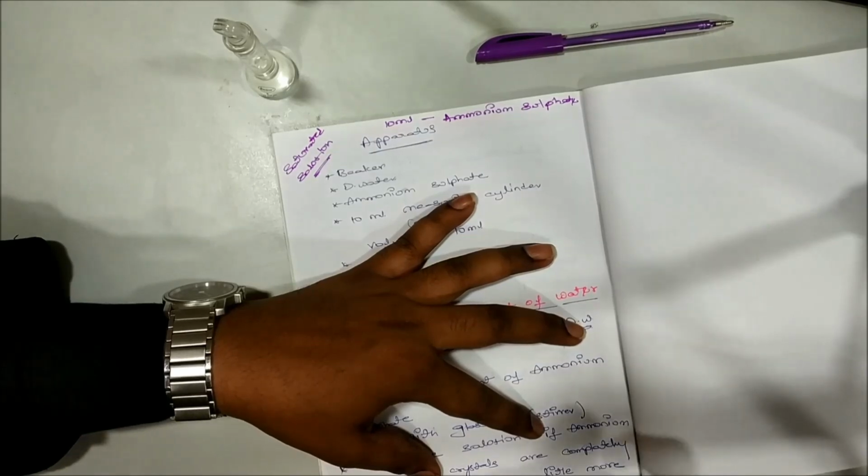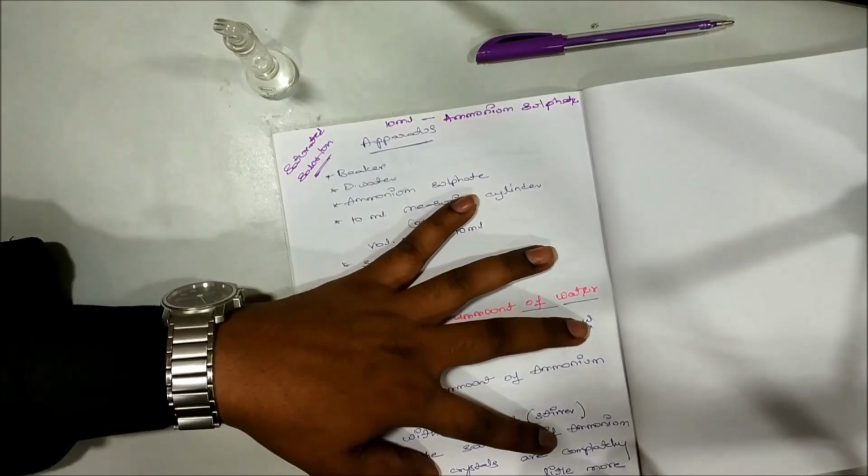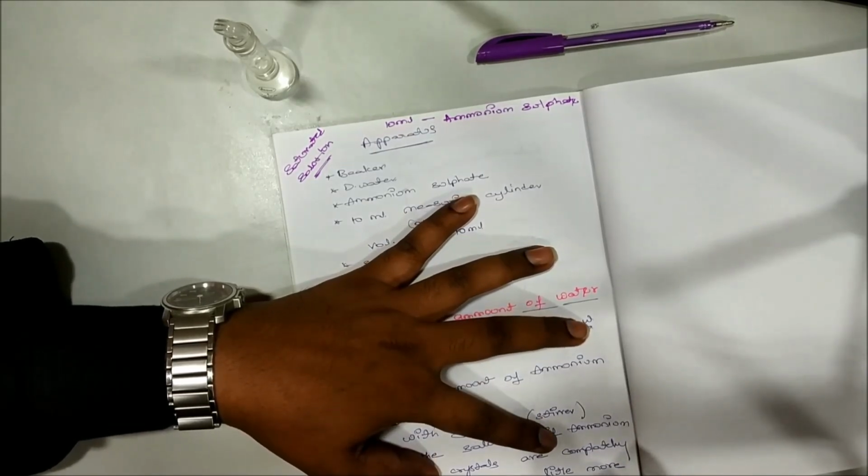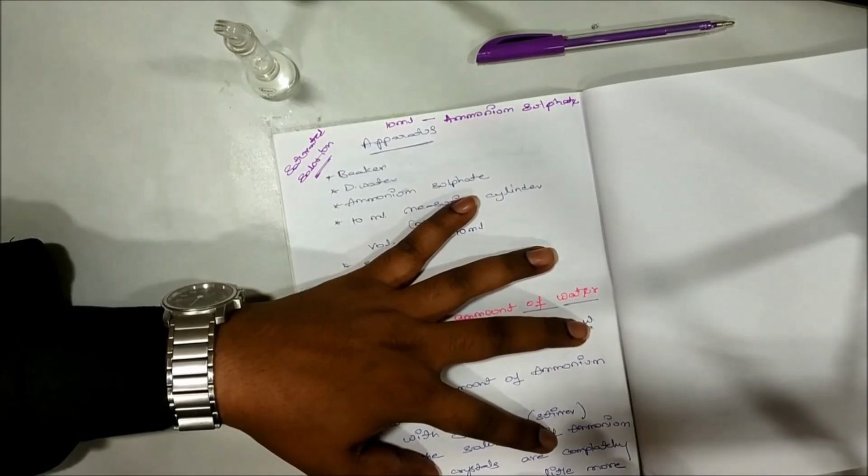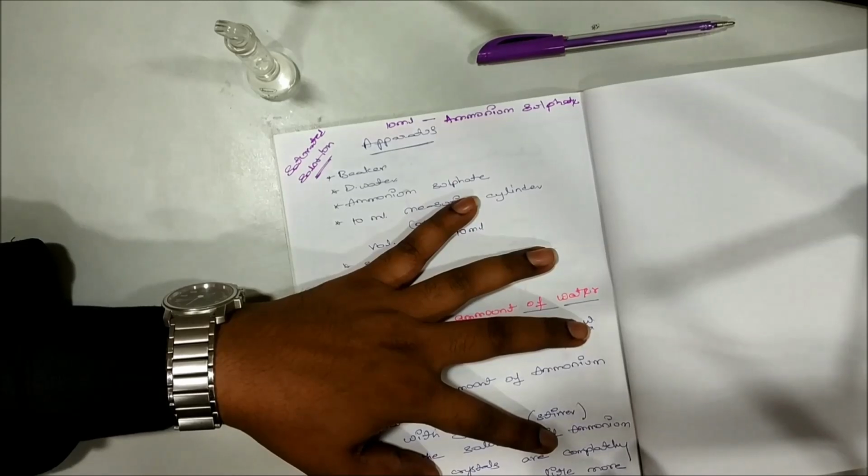Instead of writing ammonium sulfate, I will write its chemical formula NH4, SO4.